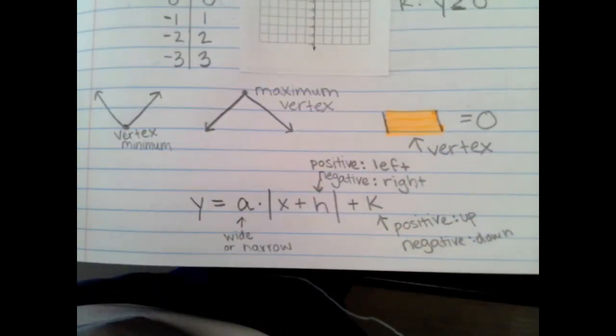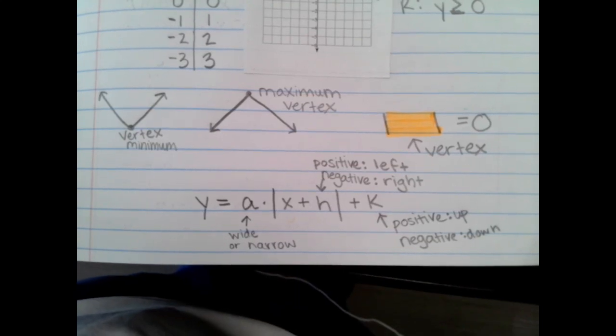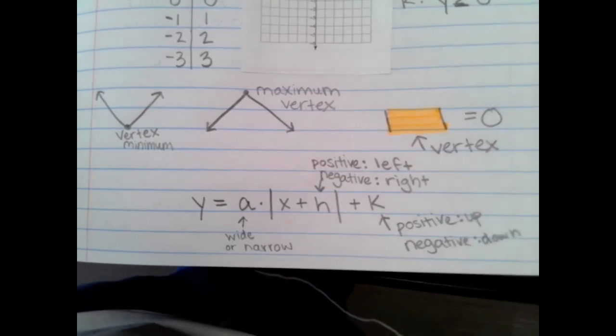Alright, I'm going to flip my page because I'm out of space, so make sure you have this written down. I'm flipping my page. We're all good. Alright, we have 2 examples that we're going to go through today. So here's example number 1.